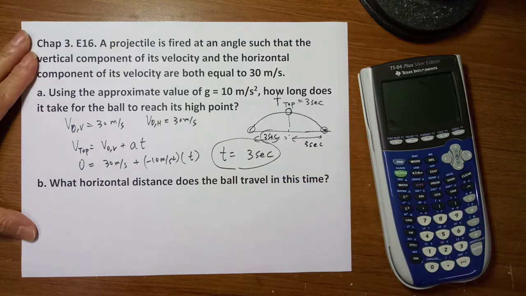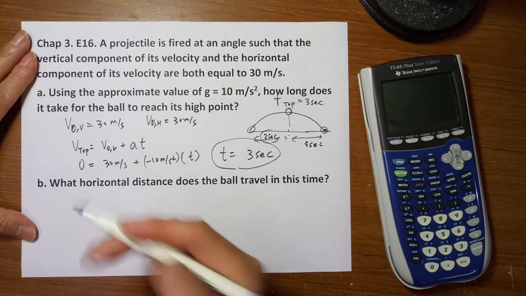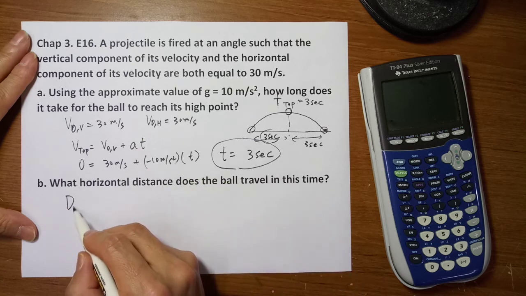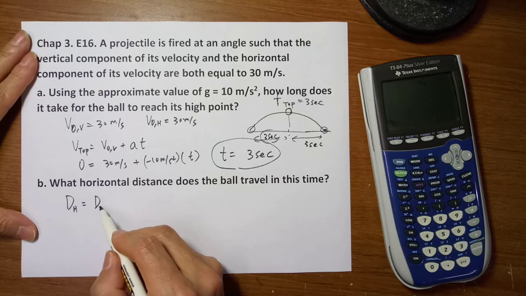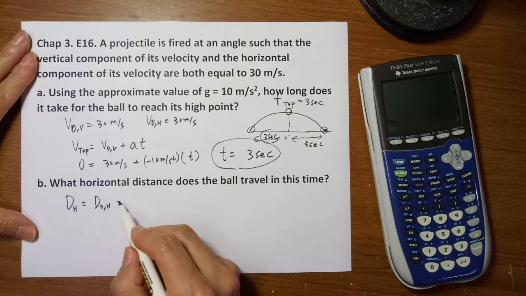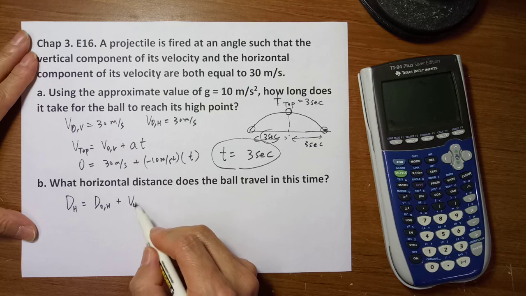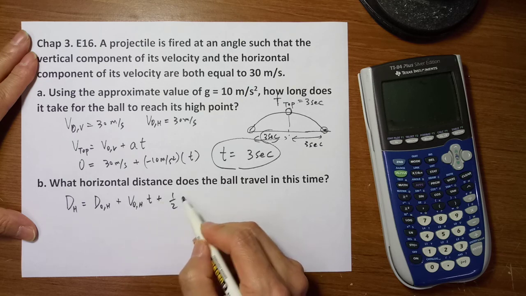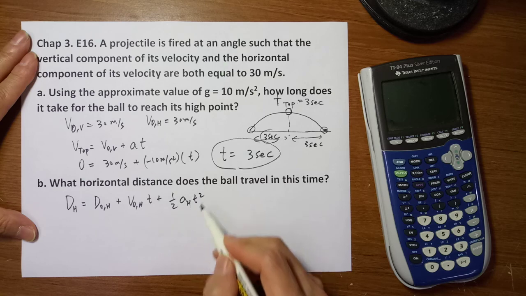And then altogether, the horizontal distance d equals d0 horizontal plus v0 horizontal t plus half a horizontal t squared.